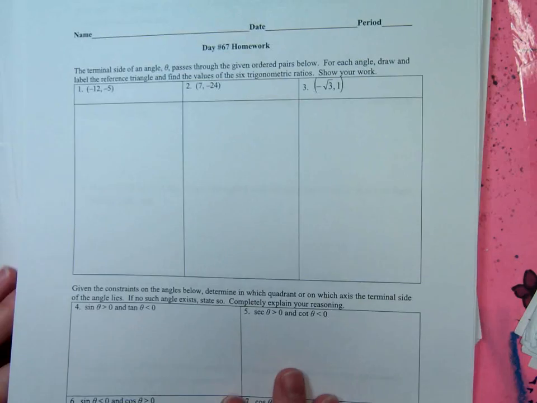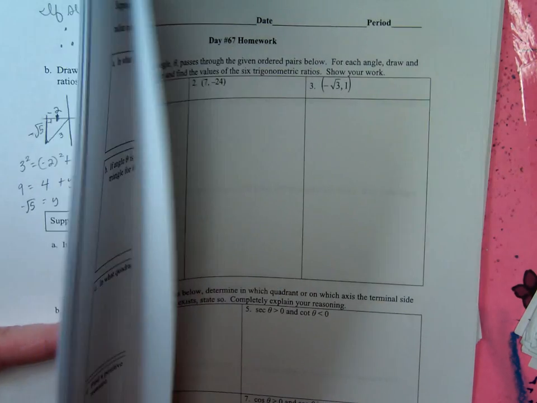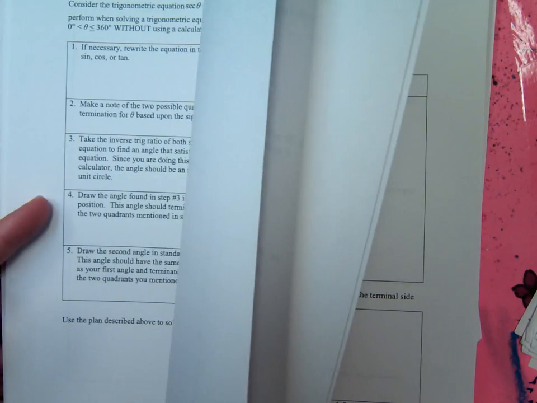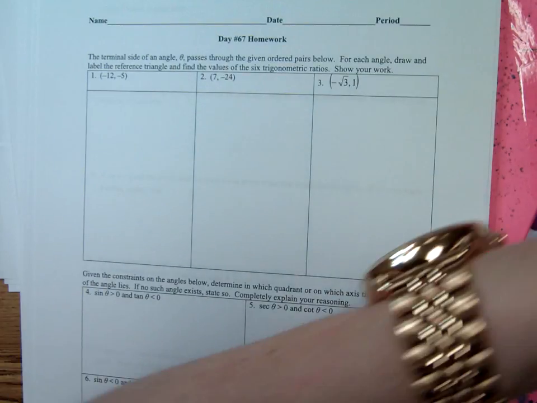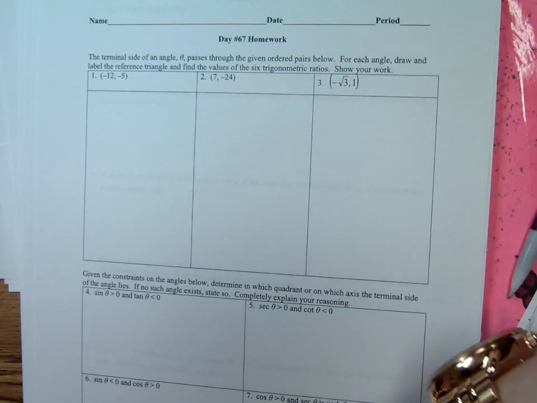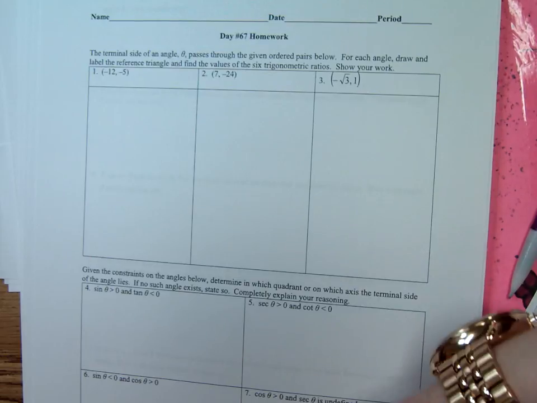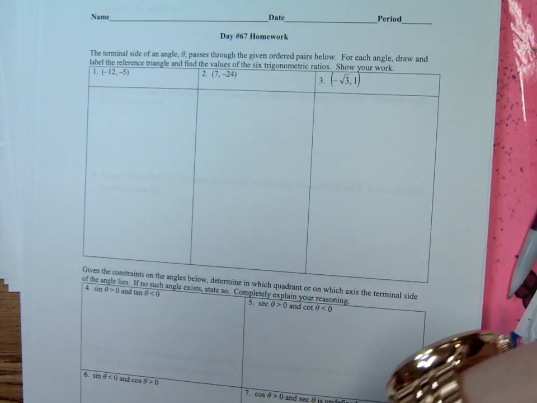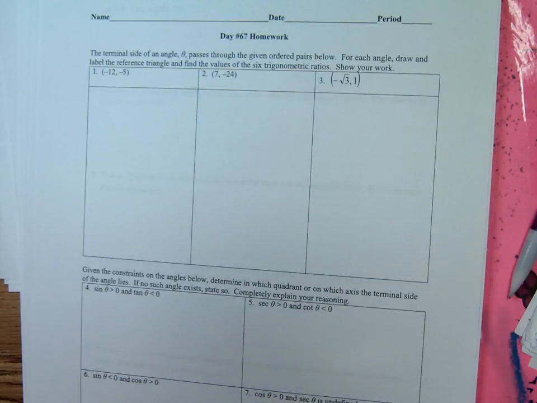I don't know if it goes with tonight's homework or if it's tomorrow's classwork. Let me see if I can find my table of contents. Does anybody have a table of contents handy? Wait, what page is it?